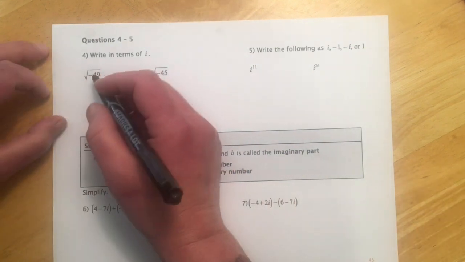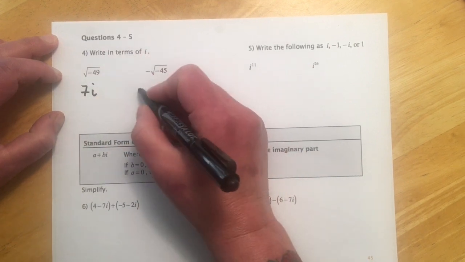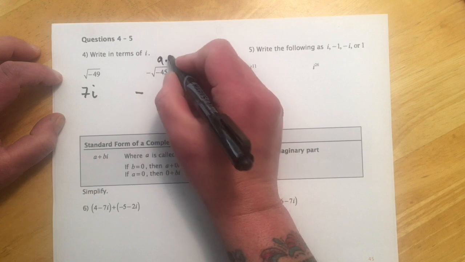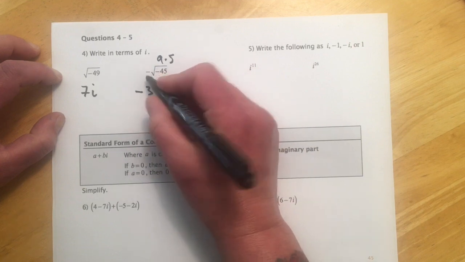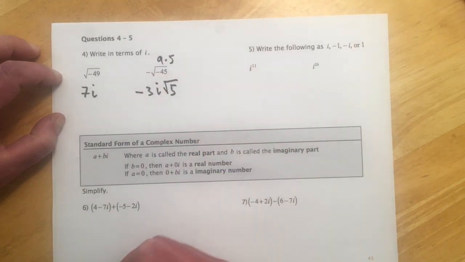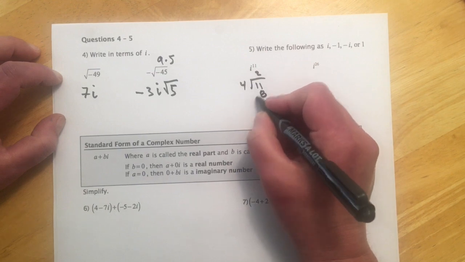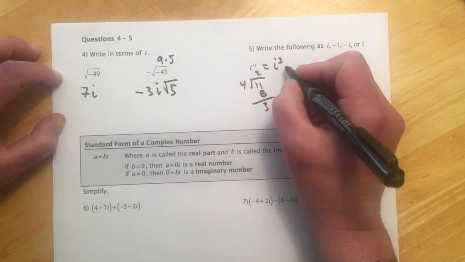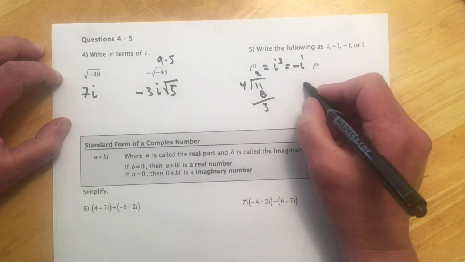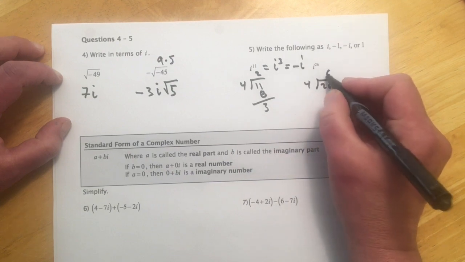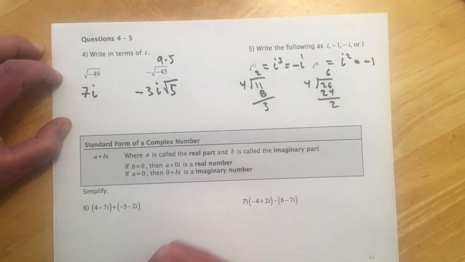And then these ones are for you guys to try. So square root of negative 49 would be 7i, and then this will be negative, the 45 would be a 9 times a 5. So we're going to have a 3 come out, we're going to have an i come out because of the negative under the radical. This negative is the one in front, and then root 5 left behind. Here with the 11, 4 goes into 11 twice with 3 left over. So this is i to the third, which is negative i. And then i to the 26, so 4 goes into 26 6 times with 2 left over. So this one is i squared, or negative 1.